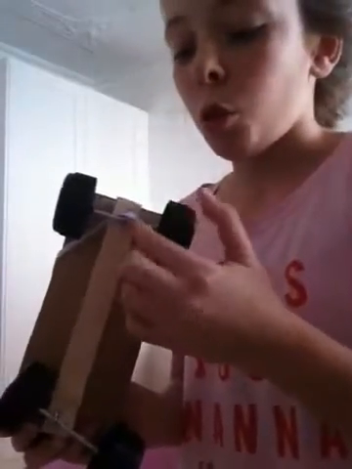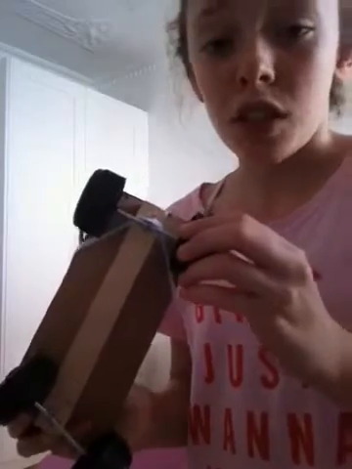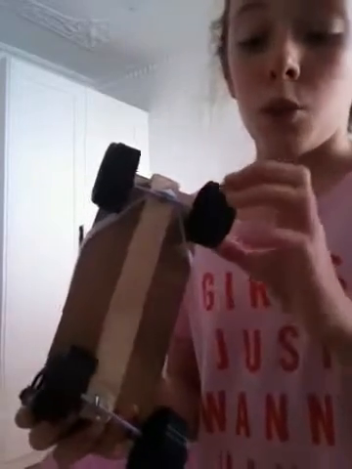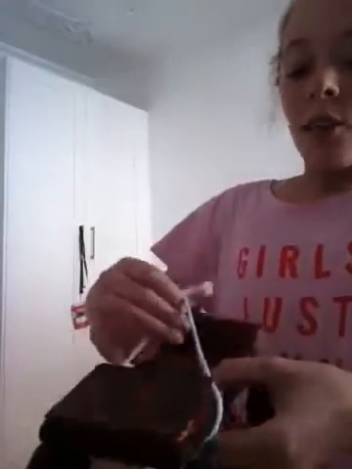Also, if you pull it, it sort of brakes the rod, so the rod will not rotate, and therefore the wheels won't get a signal to move, so it stops.